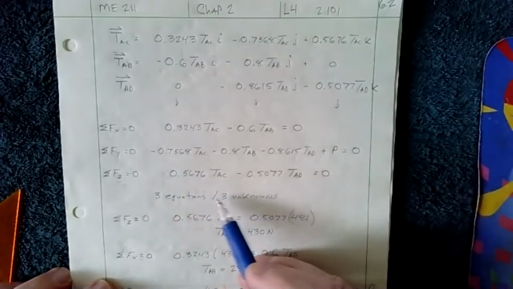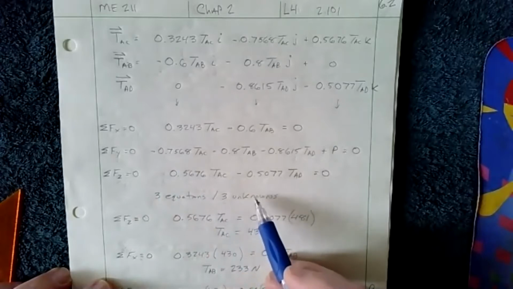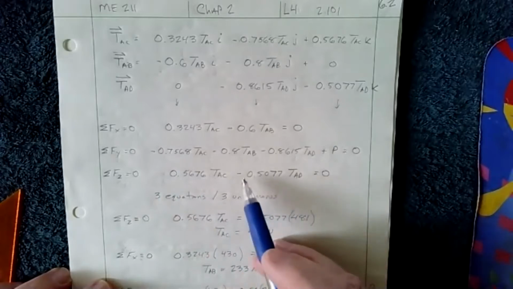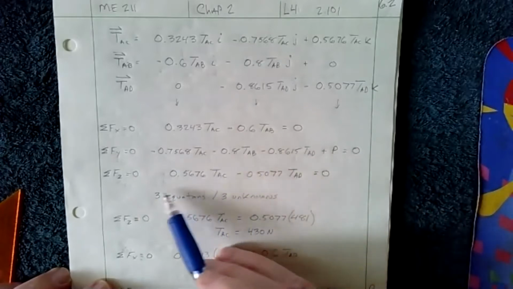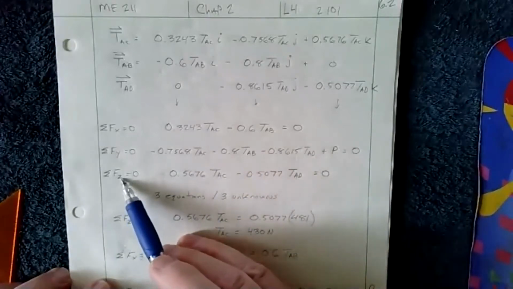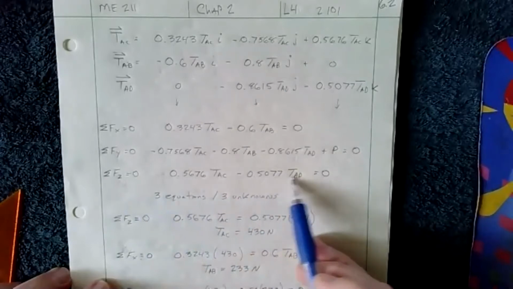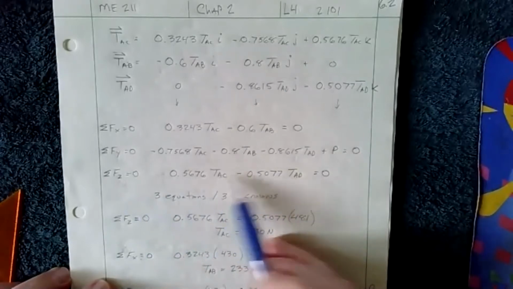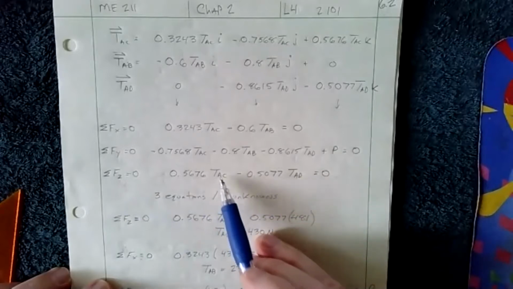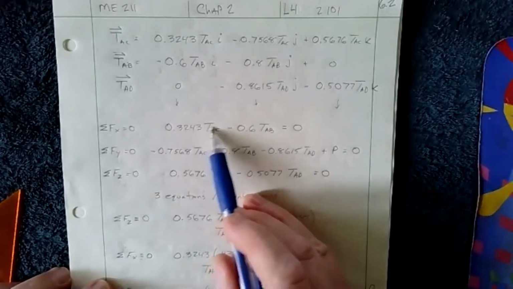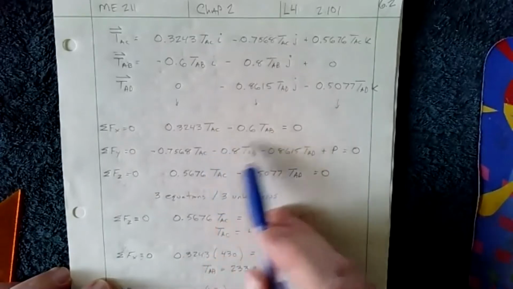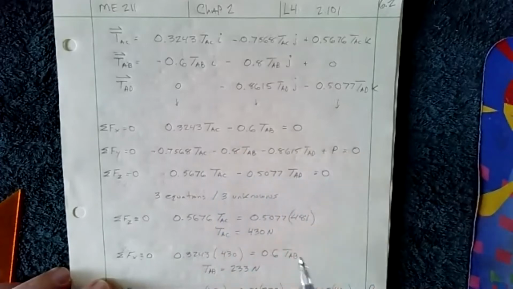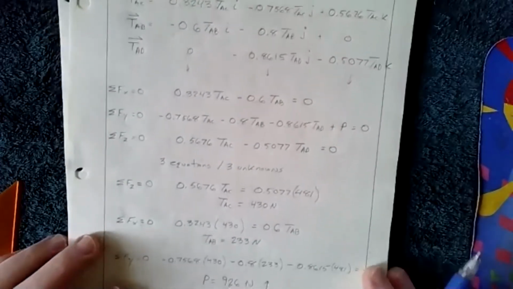Now, I do have 3 equations and 3 unknowns. That's true because I only know AD. I don't know AC, AB, or P. But notice the way these are set up. Notice that in this Z, I know AD and I don't know AC. So I can plug in 481 here and solve for AC. Once I know AC, I can plug that up here and solve for AB. And then I know all 3, I can solve for P. So this one's a little more straightforward than that.